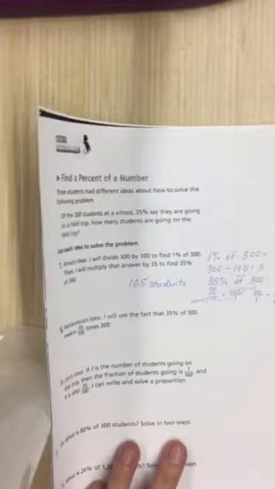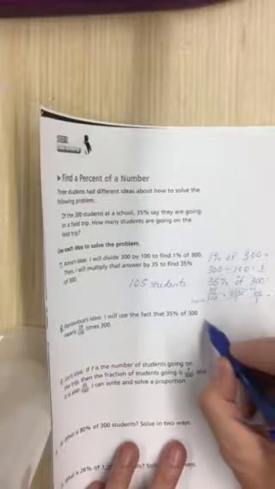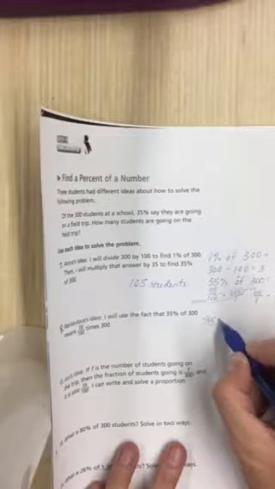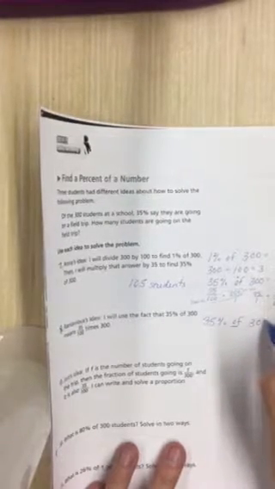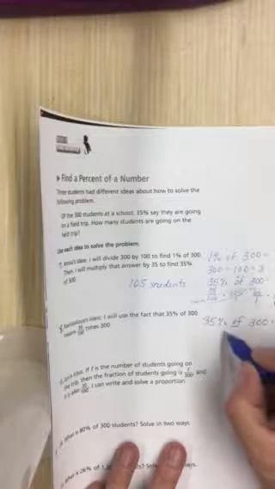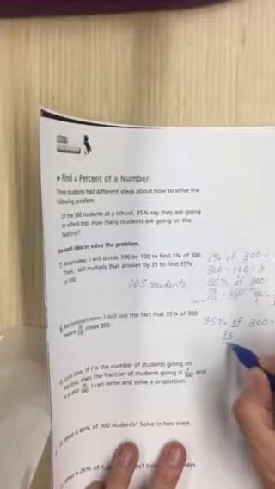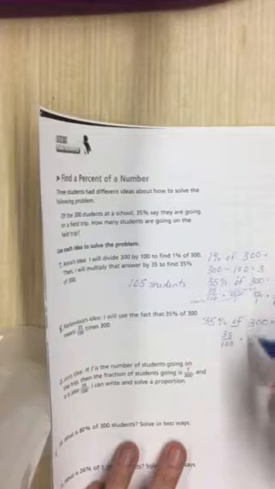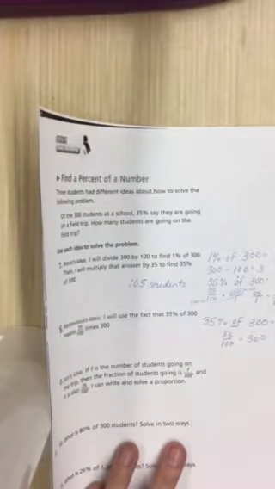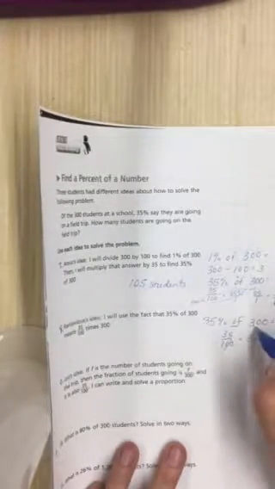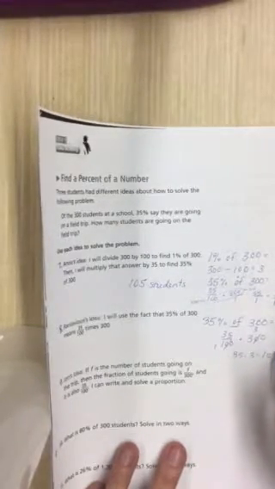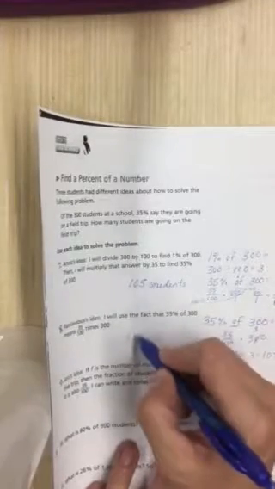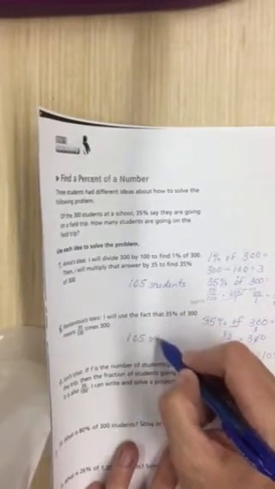It's kind of the same thing, he just worded it a little bit differently. 35% of 300 equals 35 per 100 times 300. They just simplified again to 3 and 1, coming down to 35 times 3, and he also got 105 students.